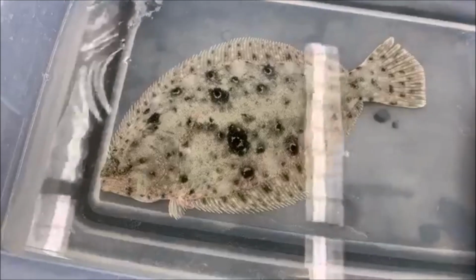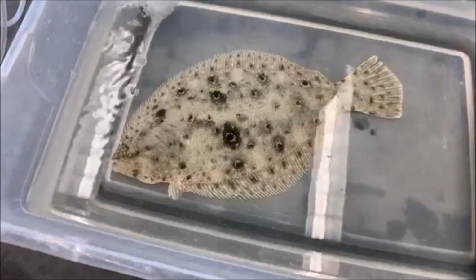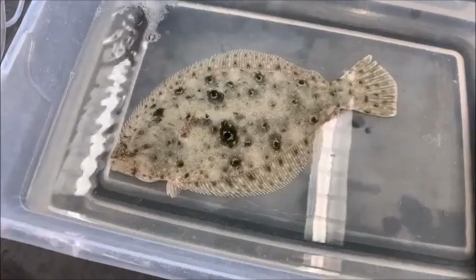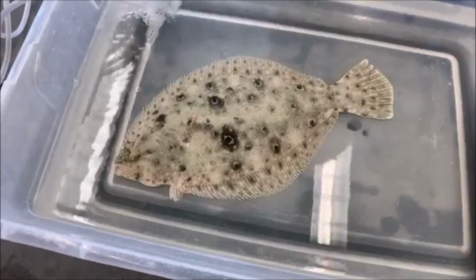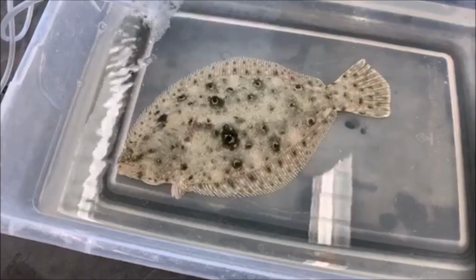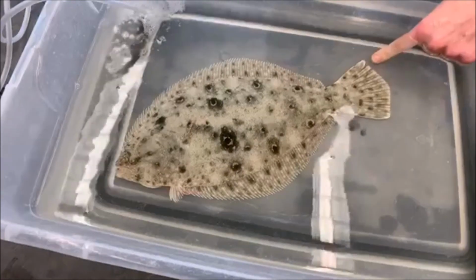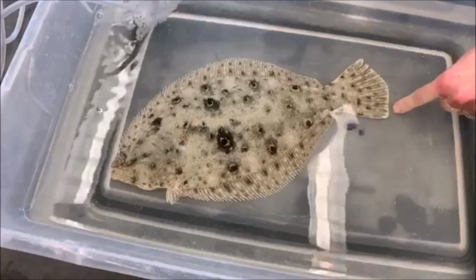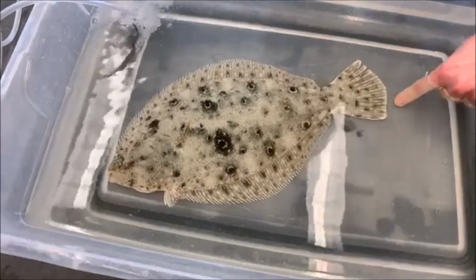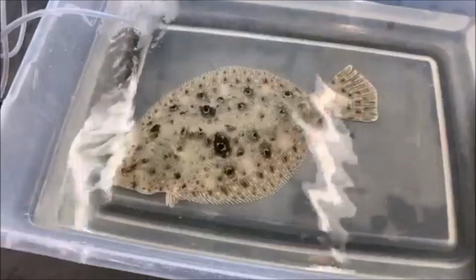Now let's look at the tail. So I challenge you to think about what different tail shapes meant for speed. Our possible tail shapes were rounded, straight, forked, or lunate. Let's take a look at this tail here. What do you think? I would say this tail is pretty rounded. So we'll write that down.